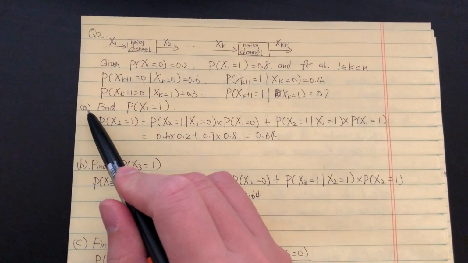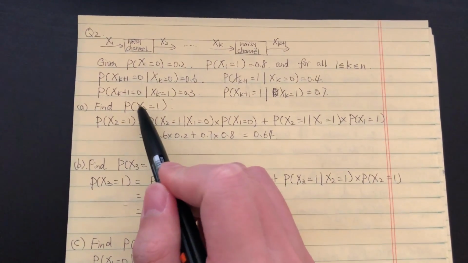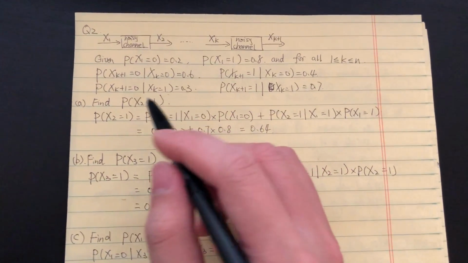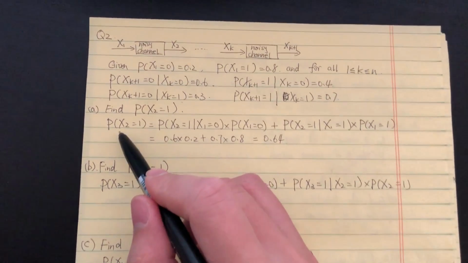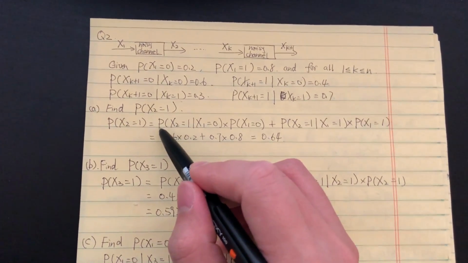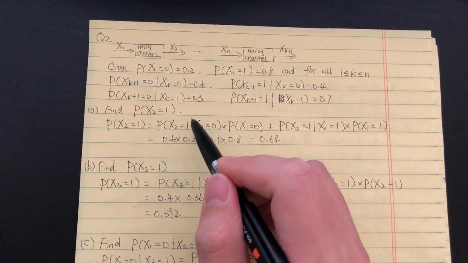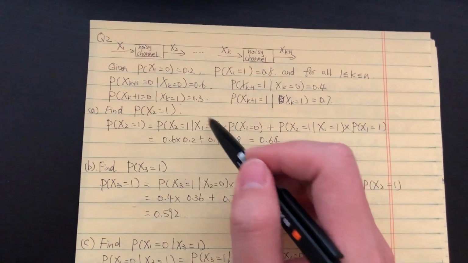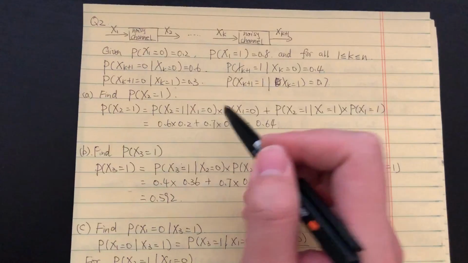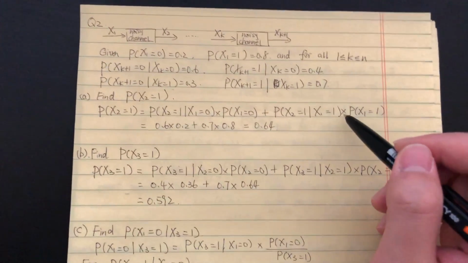So for subproblem A, we need to find the probability of x2 equal to 1. For the probability of x2 equal to 1, we have two situations. One is x2 equal to 1 when x1 is equal to 0, and the other is x2 equal to 1 when x1 is equal to 1.